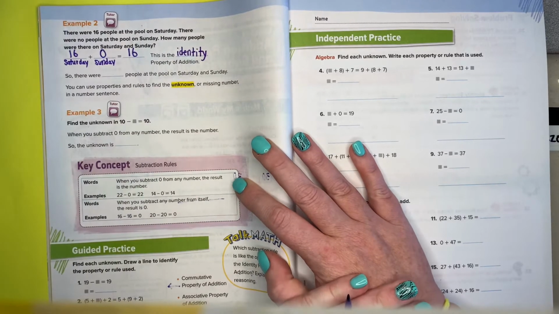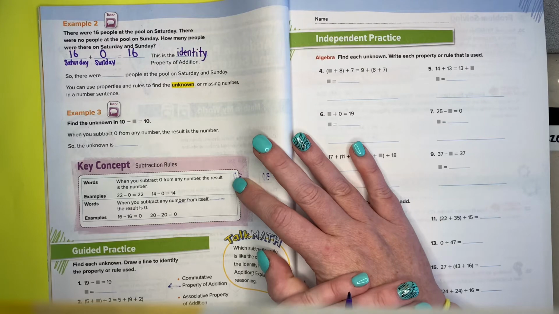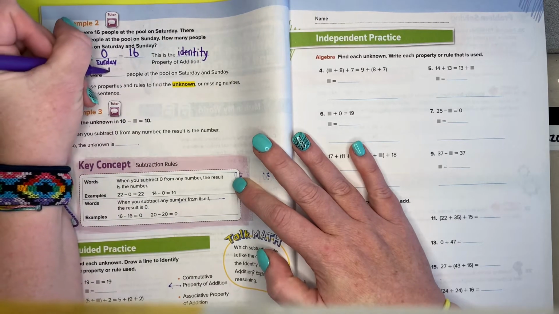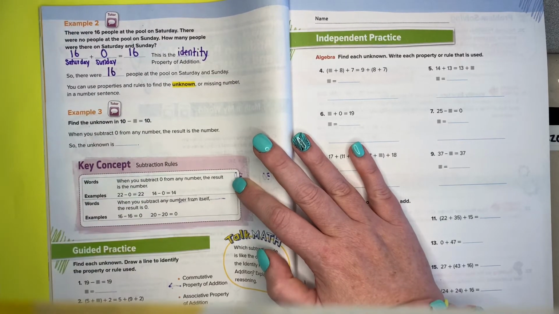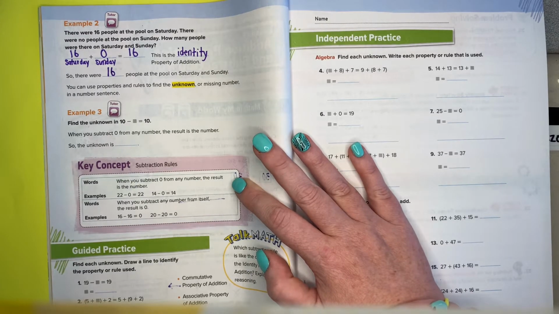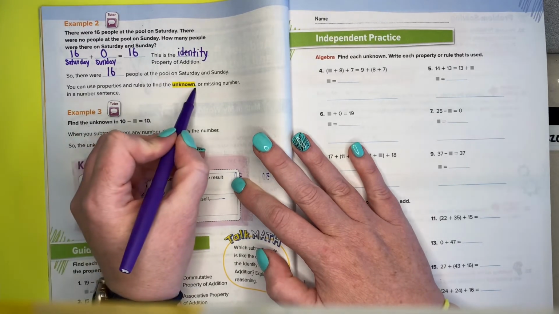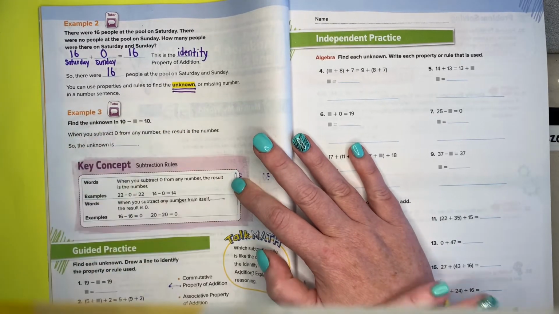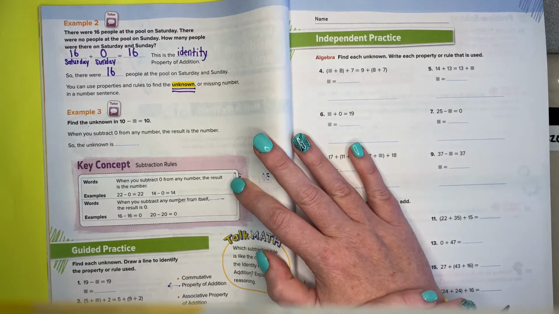Okay, the identity property of addition. So there were how many people at the pool on Saturday and Sunday? 16 people at the pool on Saturday and Sunday. You can use properties and rules to find the unknown or the missing number. So unknown is something you don't know or it's missing, okay?